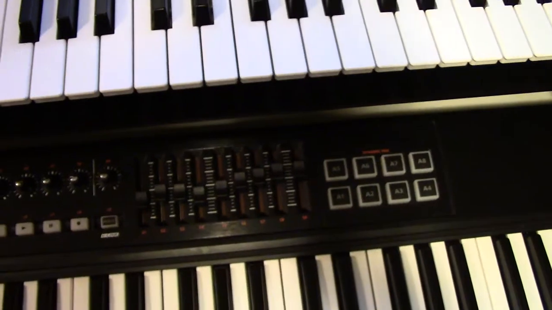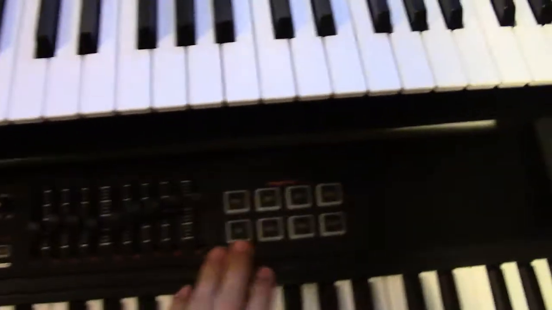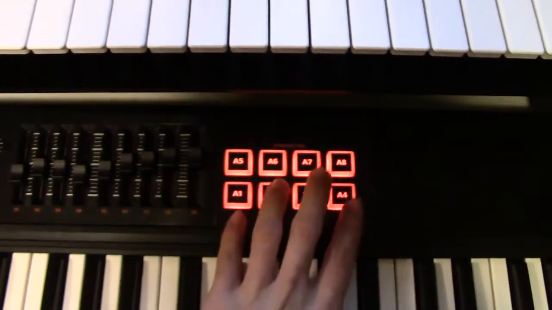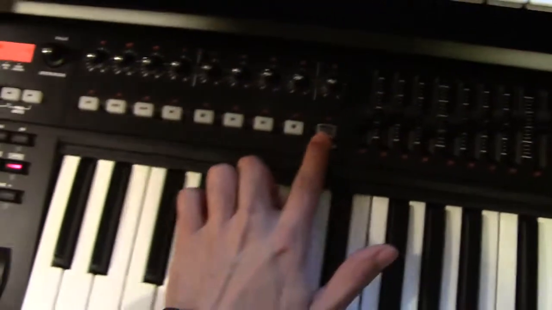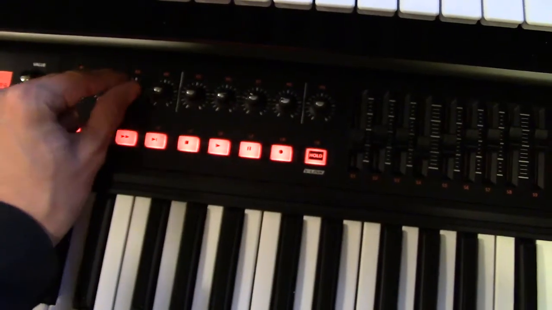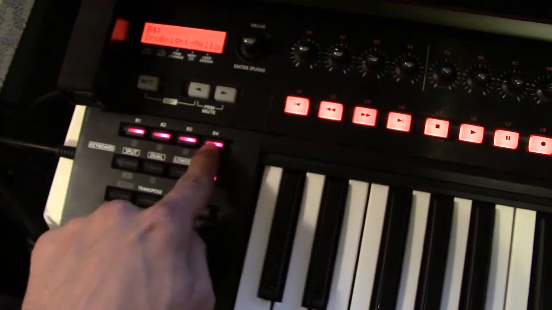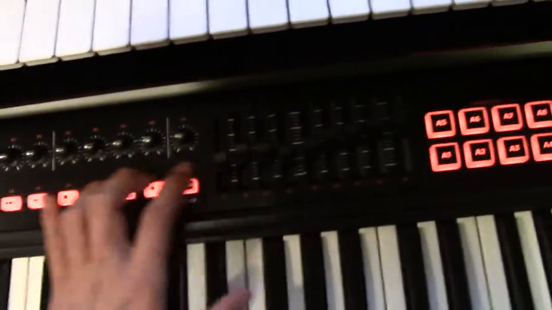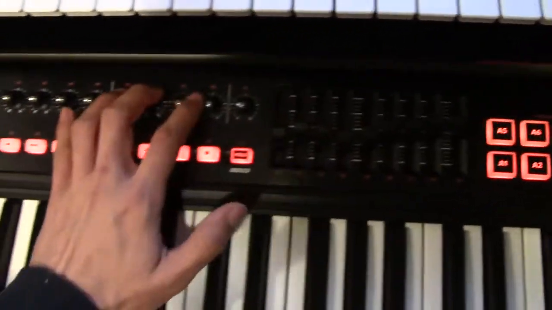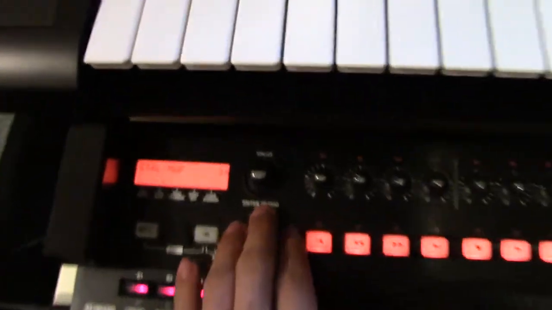Let's go over here to my control map. 8 buttons here, 9 faders, 9 buttons here that are also backlit, as well as 9 rotary knobs, and then we have 4 backlit buttons here. So these 4, these 9, these 8, 9, and 9, those are what I'm able to edit as far as the real-time control. And for each control map that this is set to, these buttons will do different things.